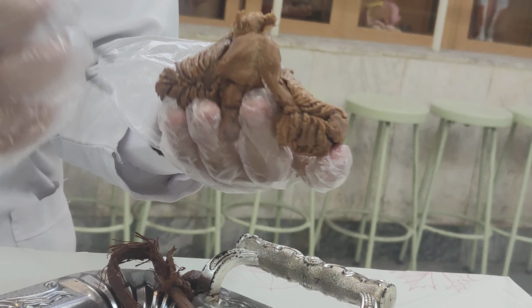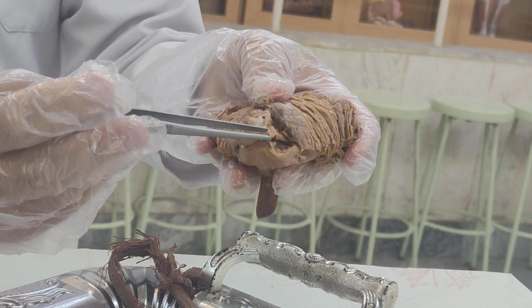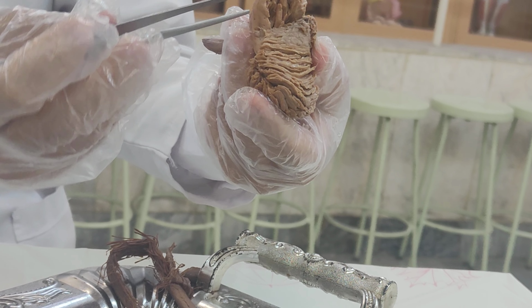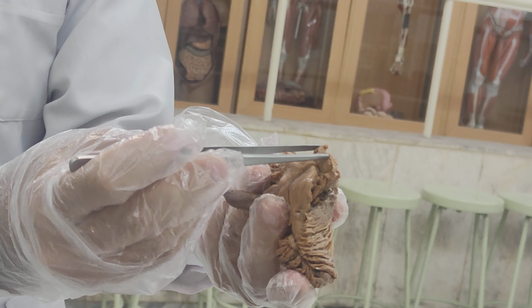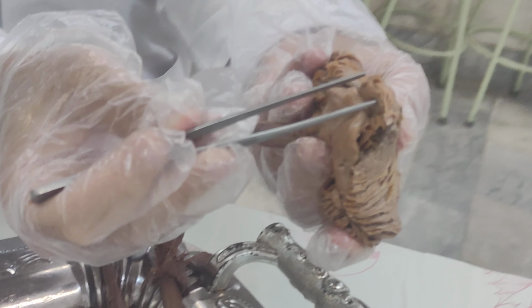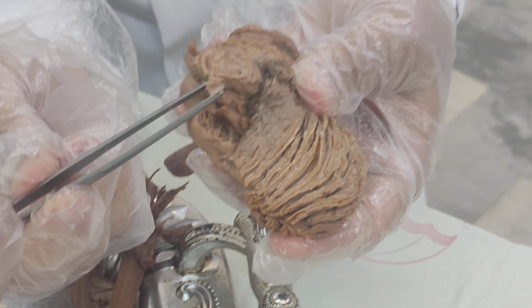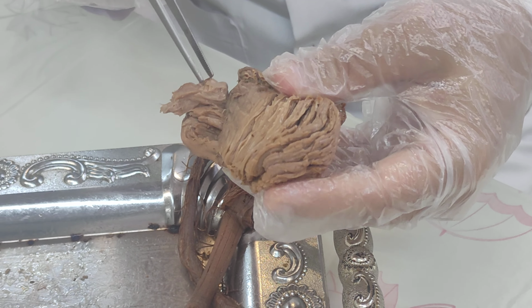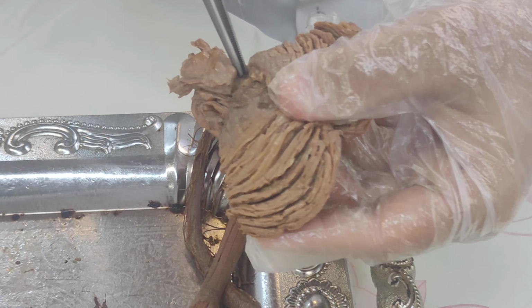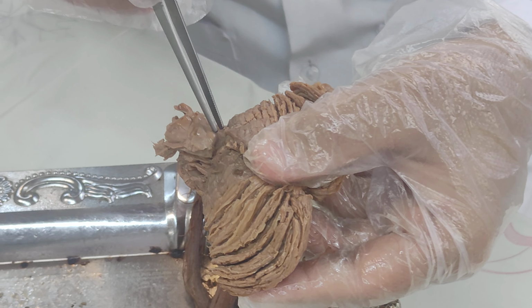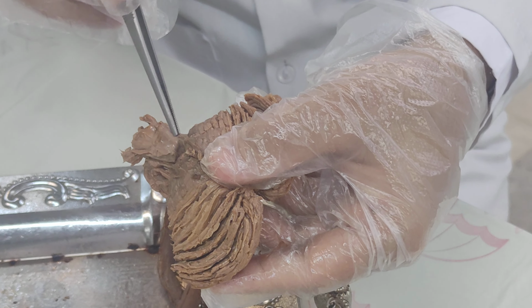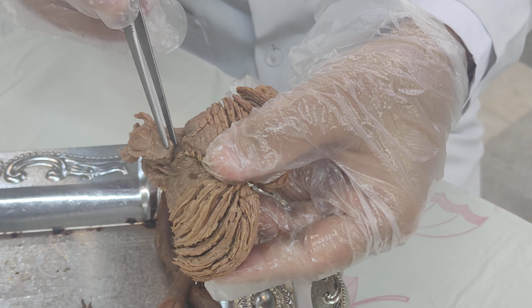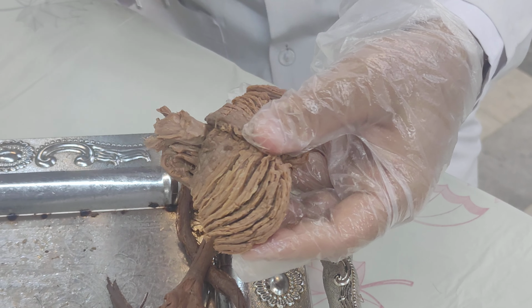In the superior part, here you can see the midbrain superiorly. They are the crus cerebri here and here. They are the crus cerebri. Okay. It is the posterior surface of the midbrain. In the posterior surface, you can see the superior and inferior colliculus here. It is the superior colliculus, here the inferior colliculus.